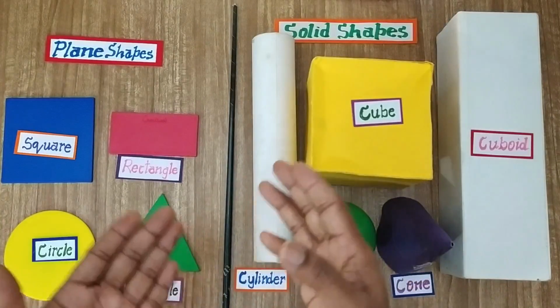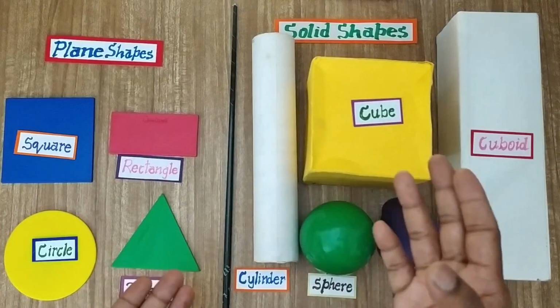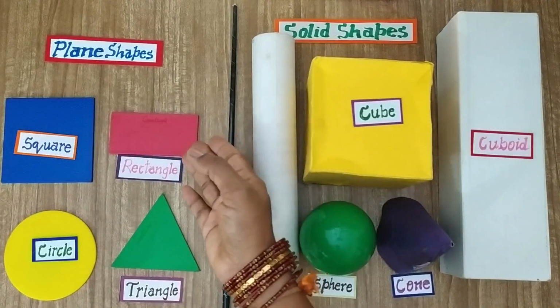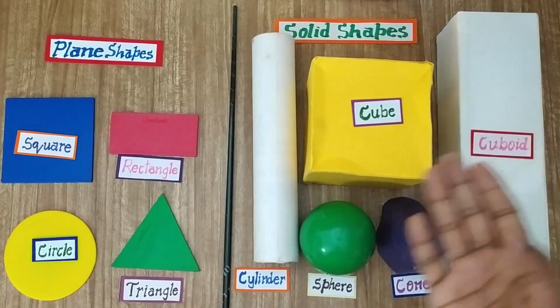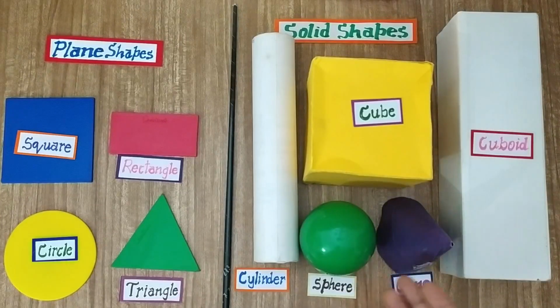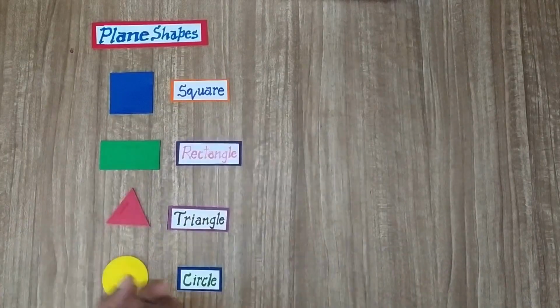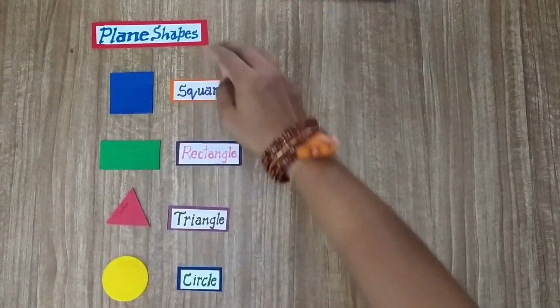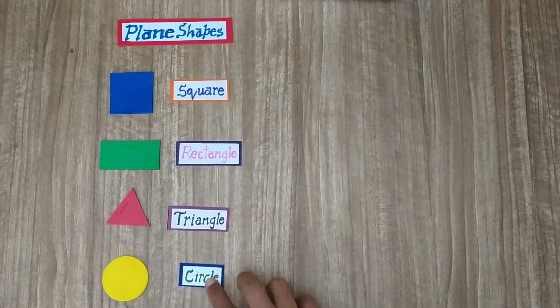Here are plane shapes and solid shapes. You know very well about these: square, rectangle, circle, triangle, cube, cuboid, cylinder, sphere, cone. Alright, let us know the properties of these plane shapes. We are familiar with the names. Let us move on.